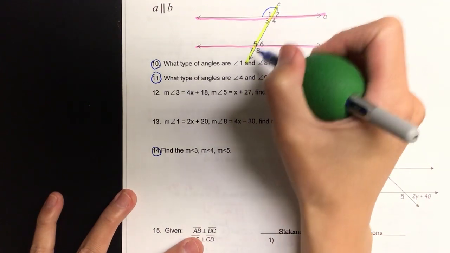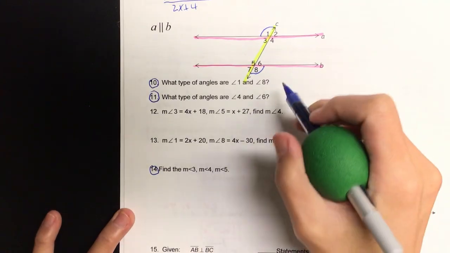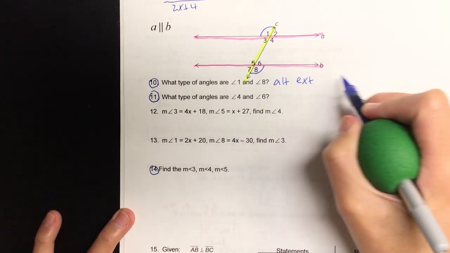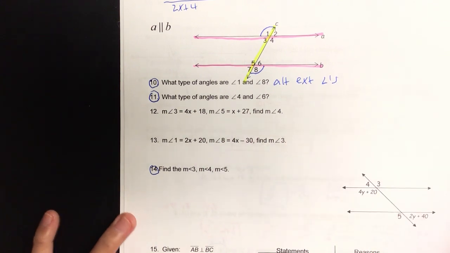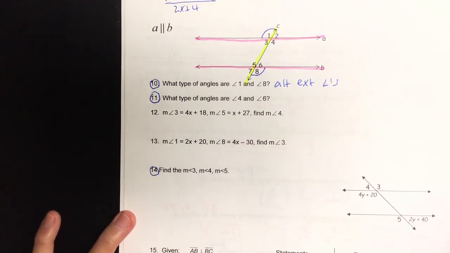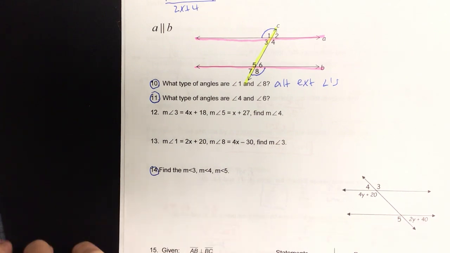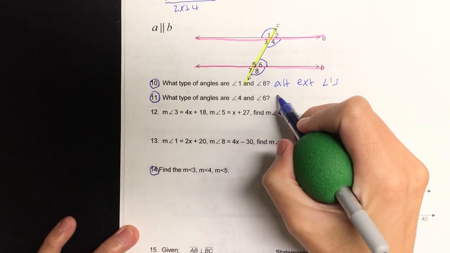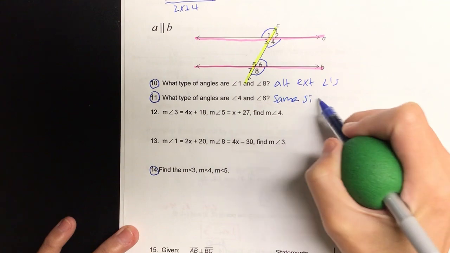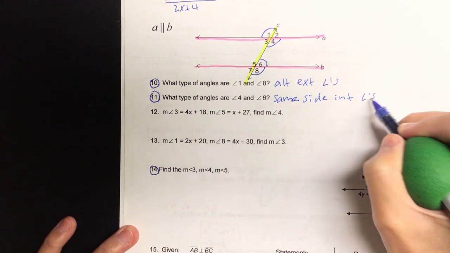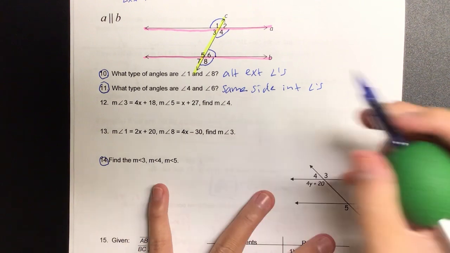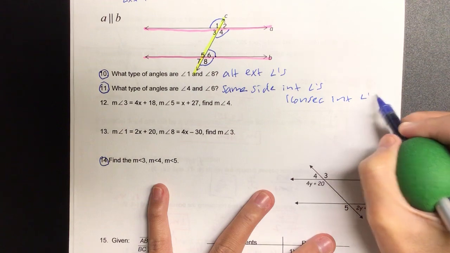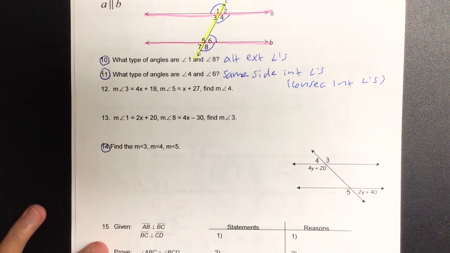Okay, what is angle 1 and angle 8 called? Alternate exterior. Can you say opposite exterior? No. It's alternate exterior angles. But now let's go to 4 and 6. What was 4 and 6 called? Good. Same side interior. And what was another word for same side interior? Consecutive interior.